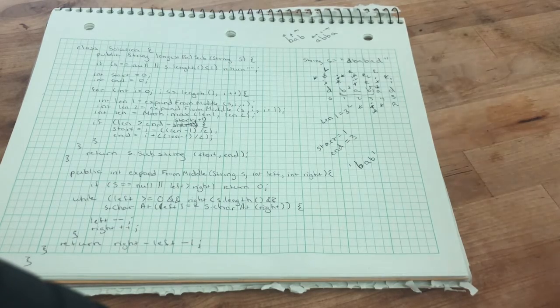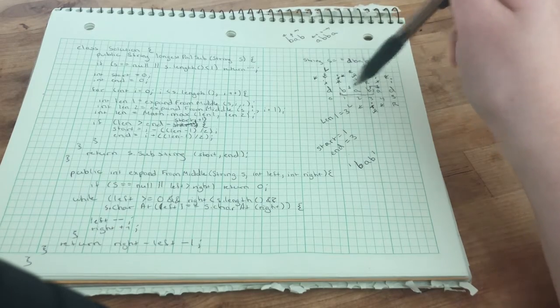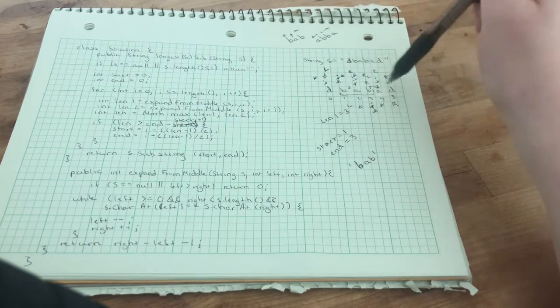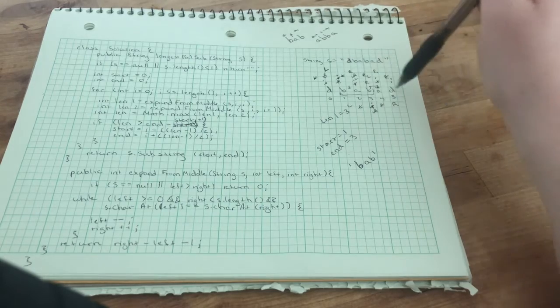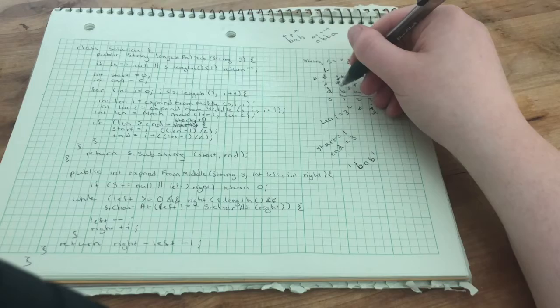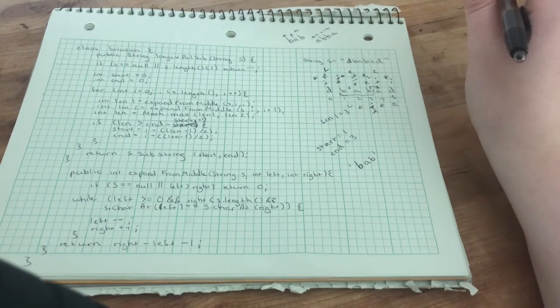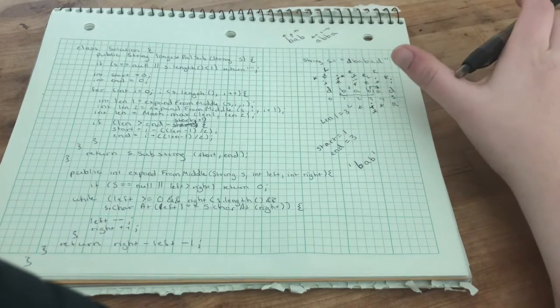And then our time complexity is O of 2n, since we're just iterating once through, but then doing 2 operations. So it should be O of 2n, and then space complexity is O of 1.